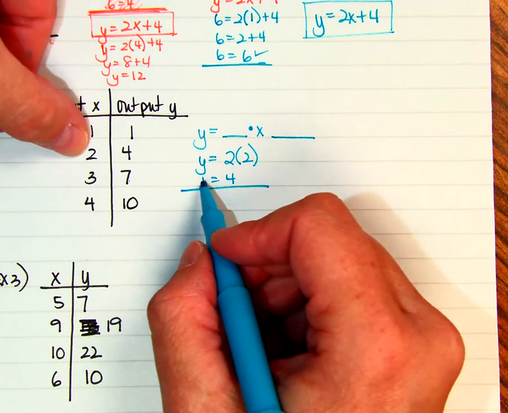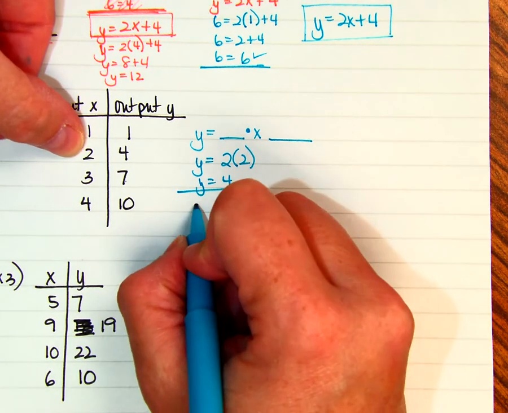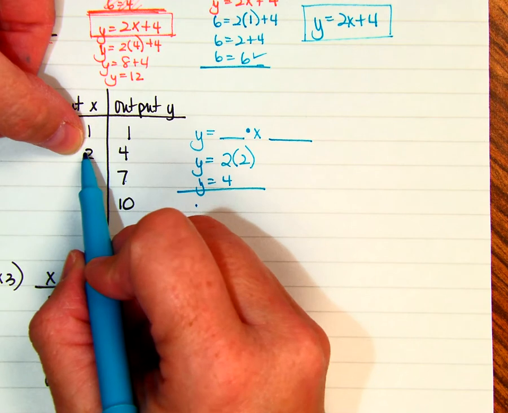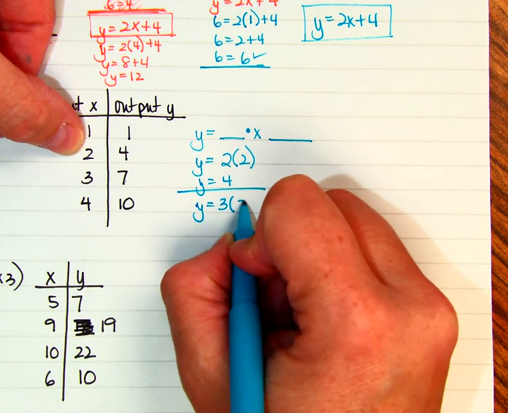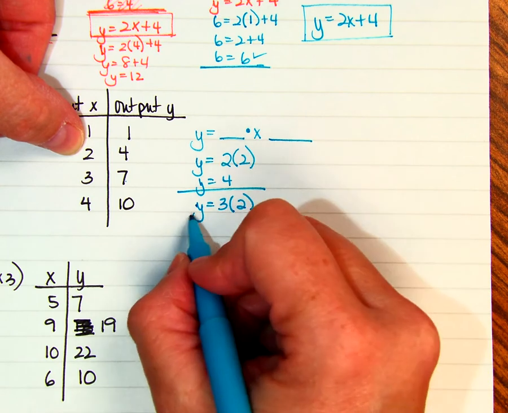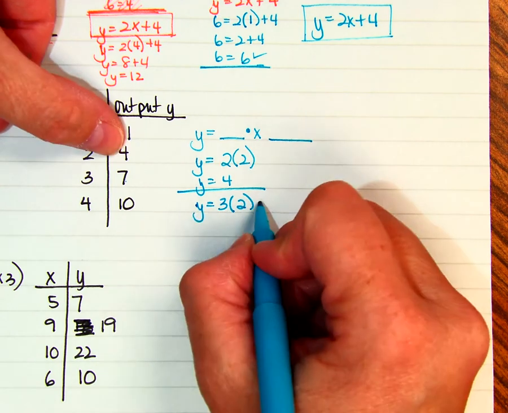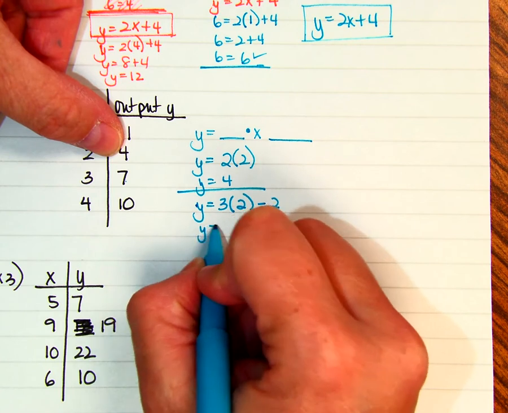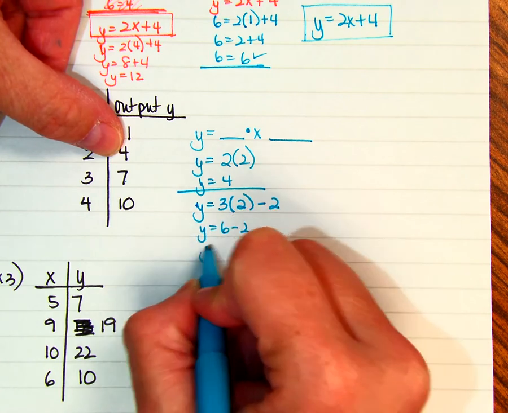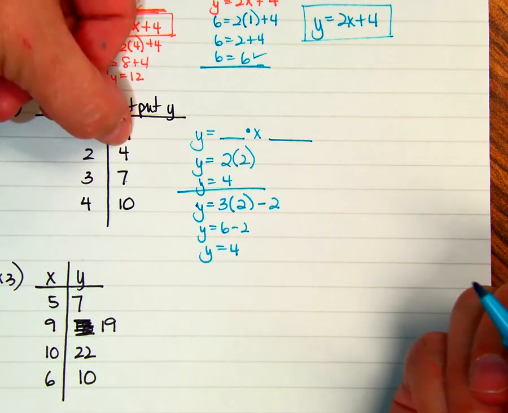So let's do 3 times this. So if I do 3 times 2, so 3 times my 2, and I need this to be a 4, I'd have to subtract 2 from that. So y equals 6 minus 2. The output would equal 4. Okay, so that's what I have here.